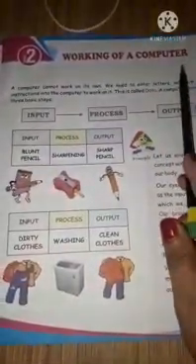Children, today we are going to study lesson 2. The name of lesson 2 is working of a computer. Children, in this lesson we will know how does a computer work. So let's start chapter 2, working of a computer.